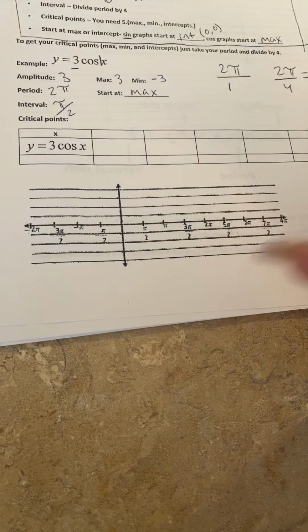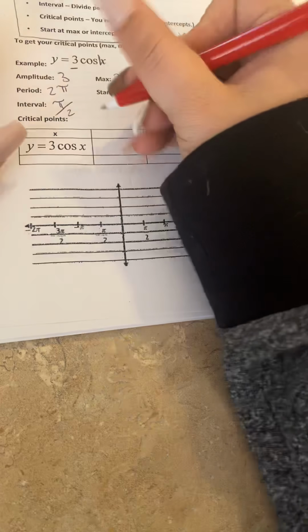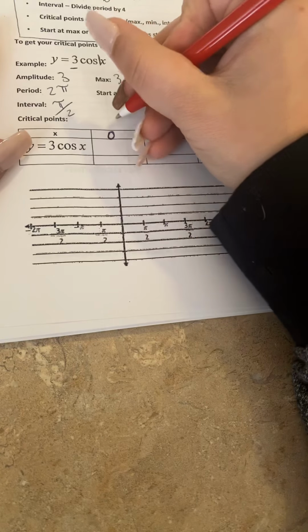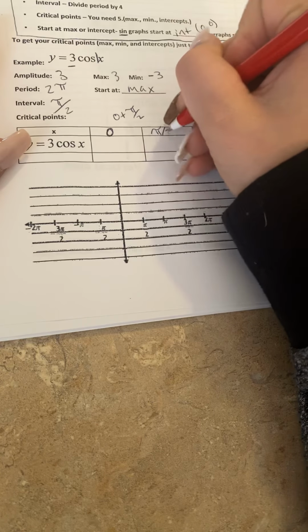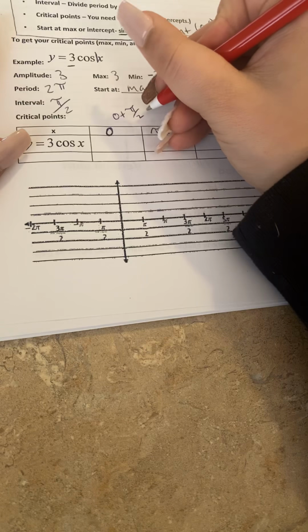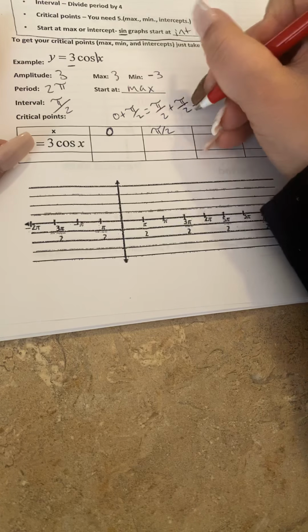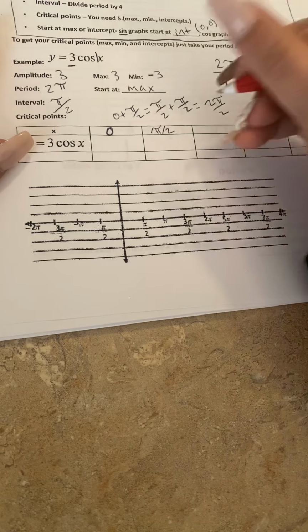Okay? So this is basically us creating a table to tell us where to start a point. So we always start with our x values with our tables, right? So we're always going to start at 0. And we add by our interval every time. So I'm going to add 0 plus pi over 2, which will just be pi over 2. Then I'm going to add another pi over 2, which will just become 2 pi over 2, which simplifies to just pi.